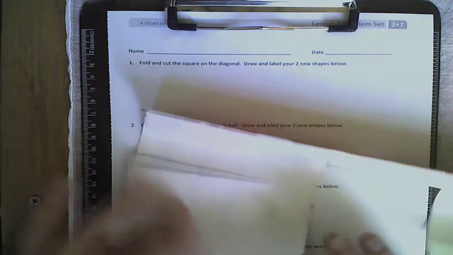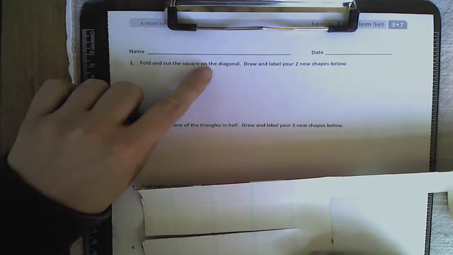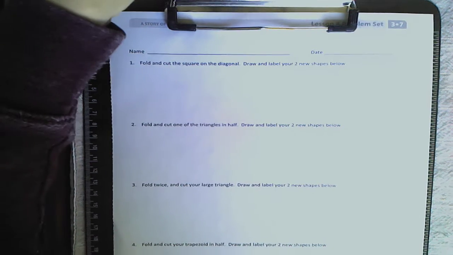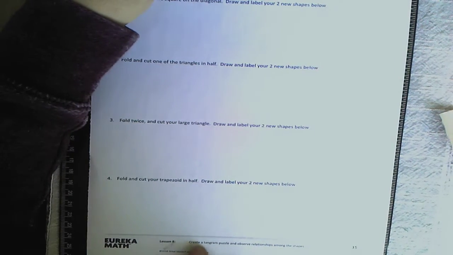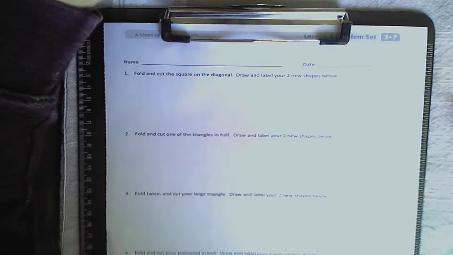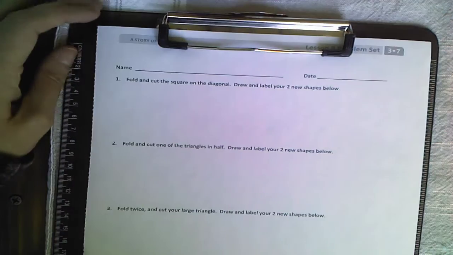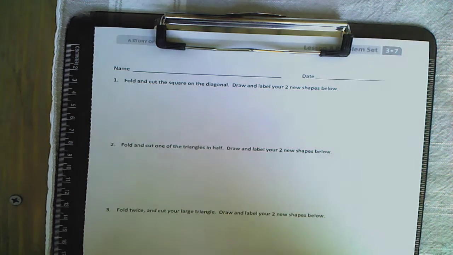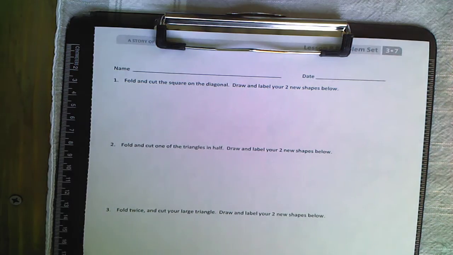Excellent. Now, the first thing says fold and cut the square on the diagonal. So I guess we need to have a square. Let's do that as soon as we read our objective for the day. Please read with me. Create a tangram puzzle and observe relationships among the shapes. You might have heard of a tangram before. There's tangram shapes, kind of blocks that you might have played with in the past. So this might not be new to you.